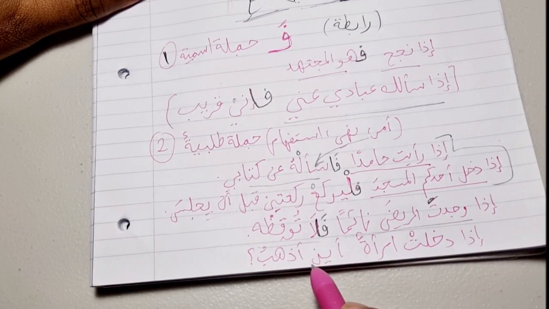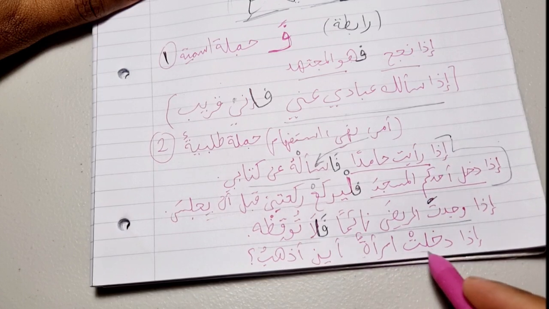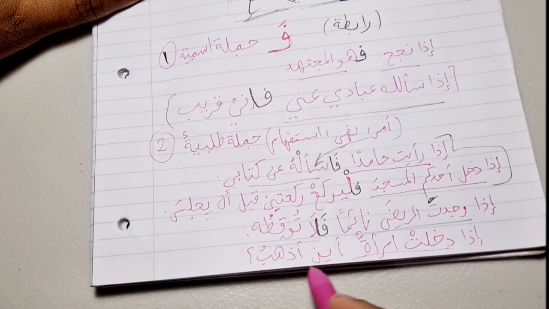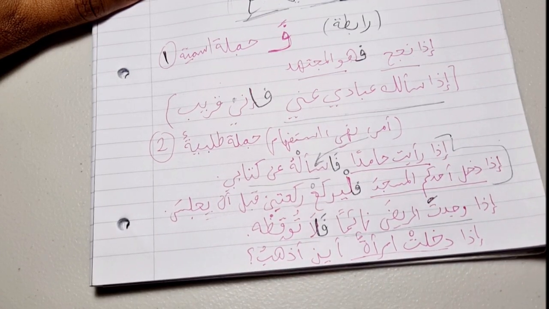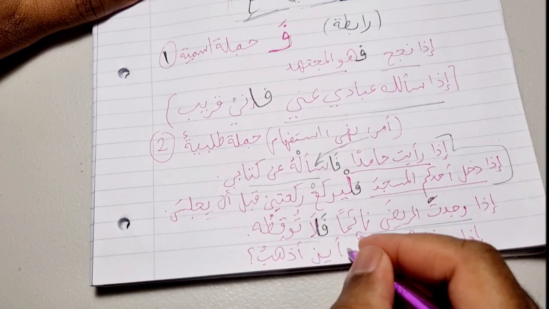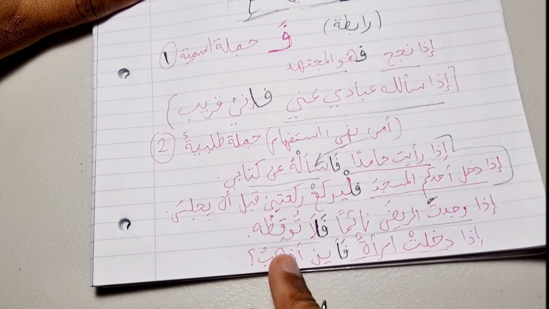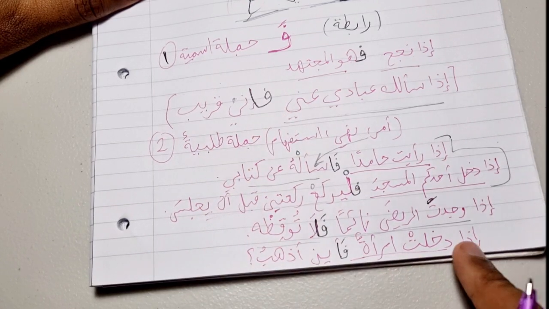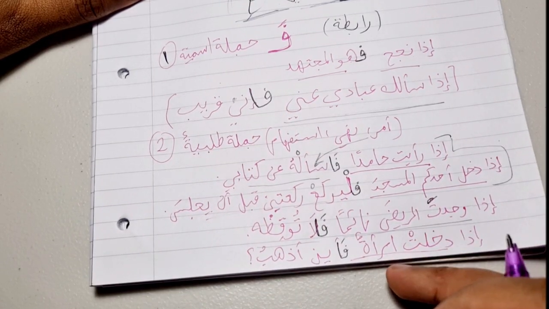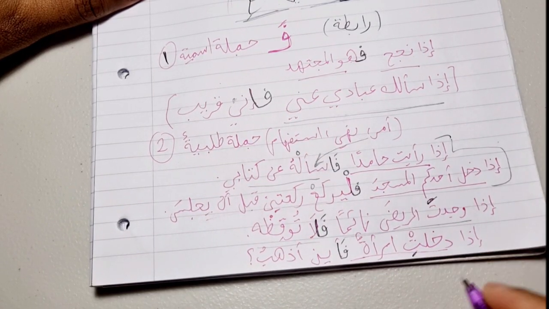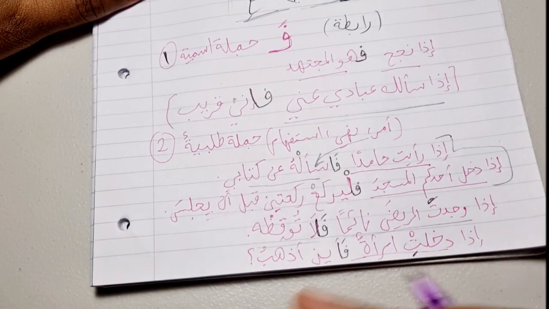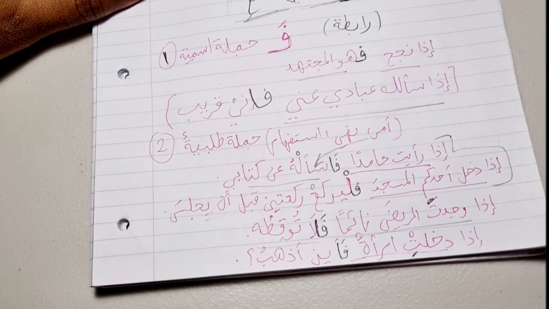It's disconnected right now. This is our jumla shart. This is meant to be our jawab shart, but it's disconnected. Because it's a jumla talabiyya, we have to add the fa. And it makes sense now. Now it's connected. This is our jawab shart. إذا دخلت امرأة, because التقاء ساكنين I give it a kasra. فأين أذهب, if a woman comes in, where do I go? طيب. So this is what we're learning.